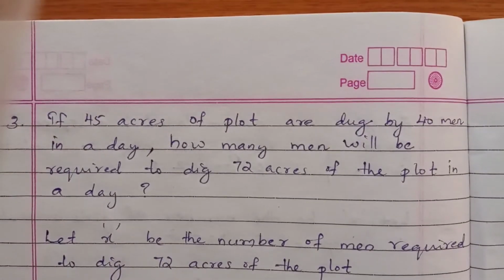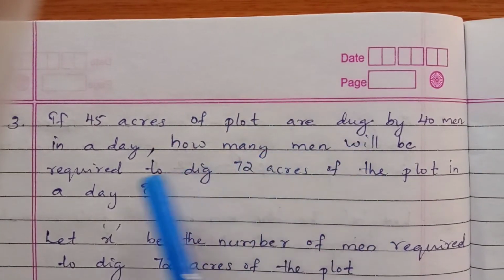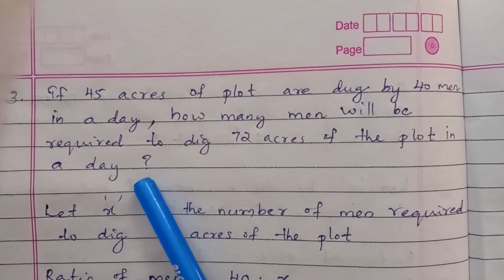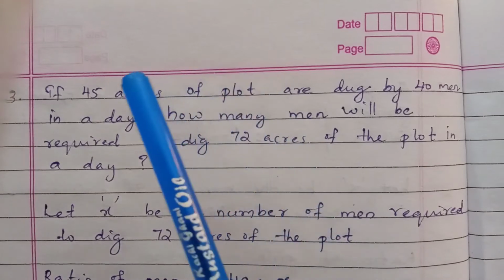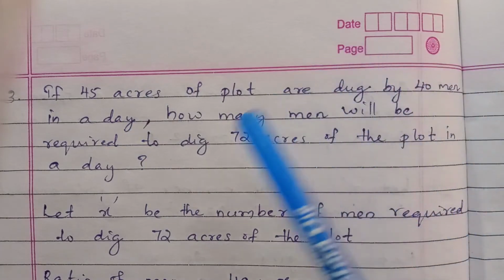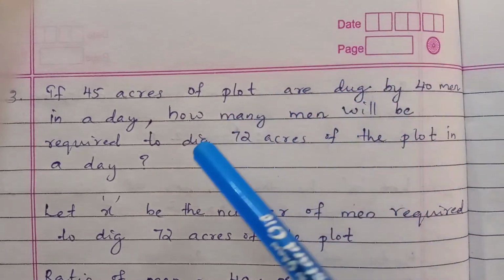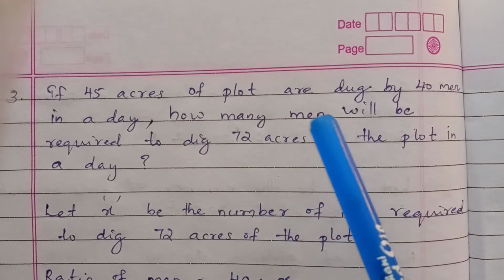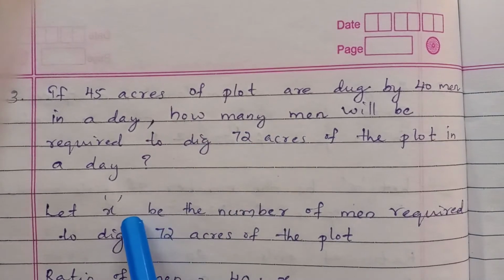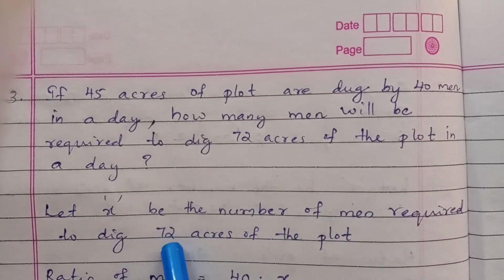Now a third example. If 45 acres of plot are dug by 40 men in a day, how many men will be required to dig 72 acres of the plot in a day? And here also we can see that when we increase the area to be dug, we need more men. So when the area increases, number of men increases. So it's a case of direct variation. Now here we need to find the number of men required to dig 72 acres of the plot. So that we can assume as x. So first step, let x be the number of men required to dig 72 acres of the plot.